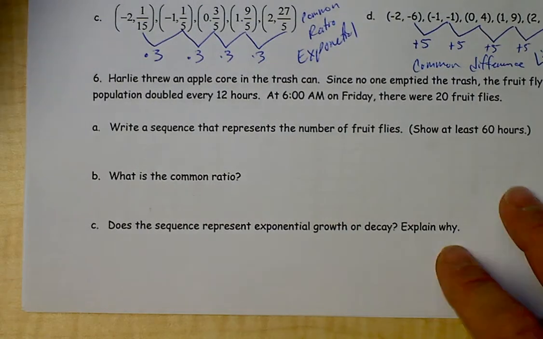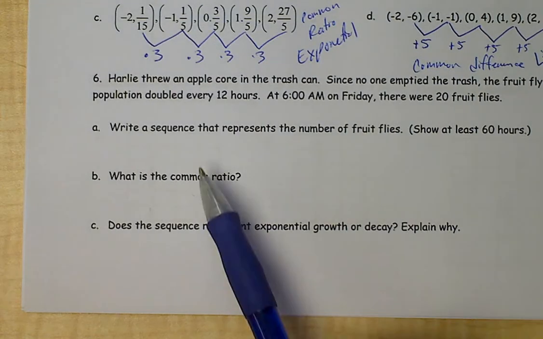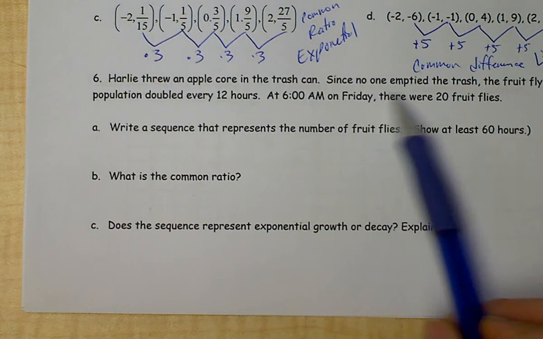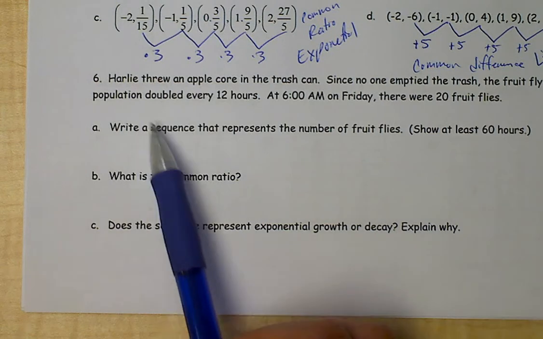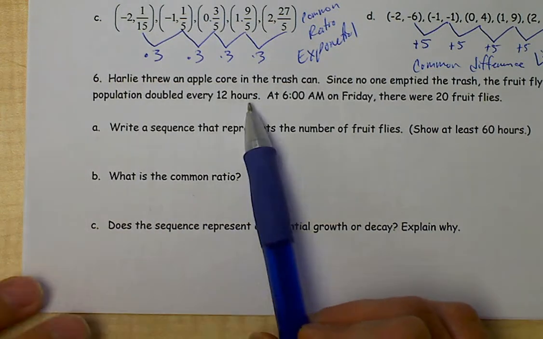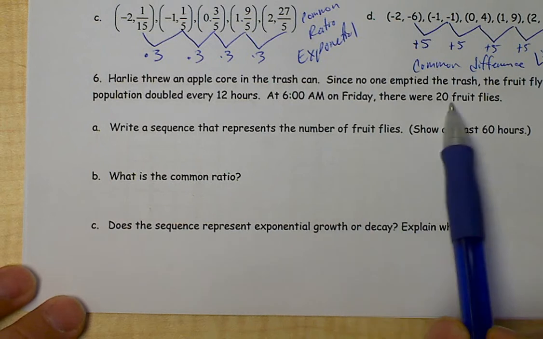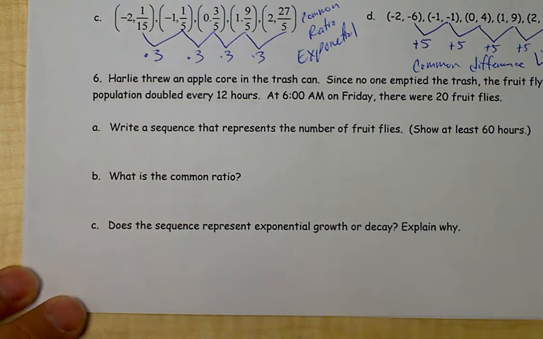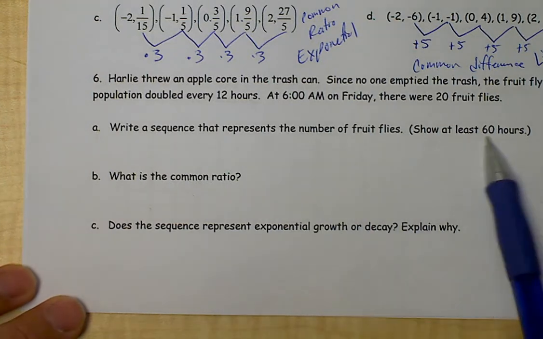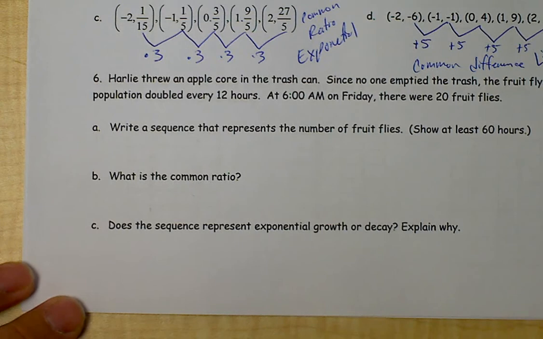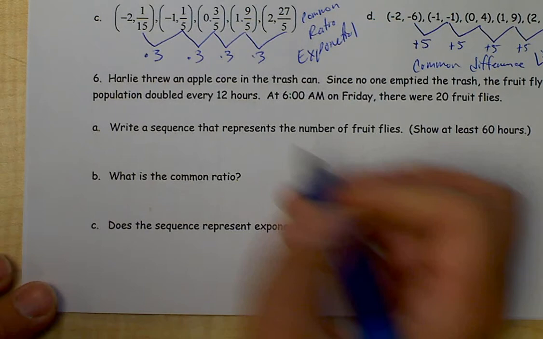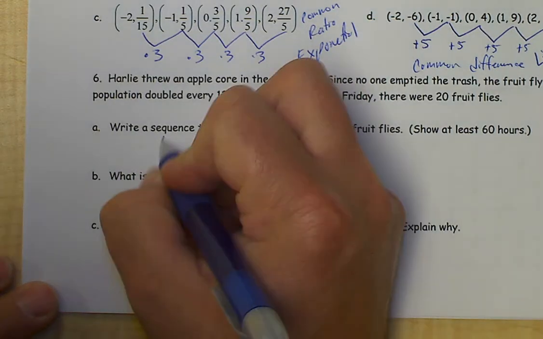Okay, and 6. Harley threw an apple core into the trash can. Since no one emptied the trash can, the fruit fly population doubled every 12 hours. At 6 a.m. on Friday, there were 20 fruit flies. So this says show at least 60 hours.